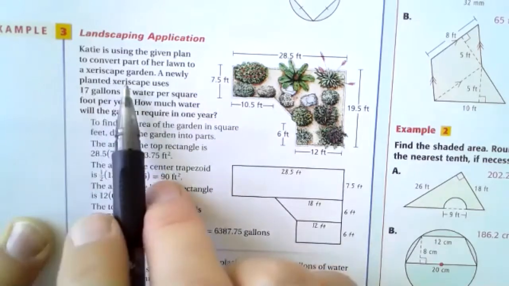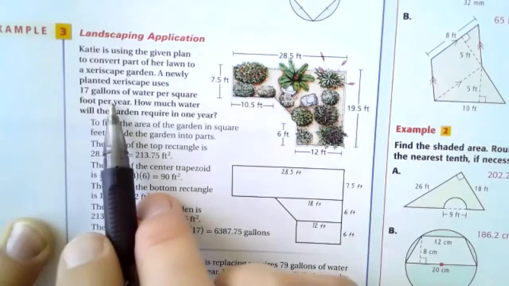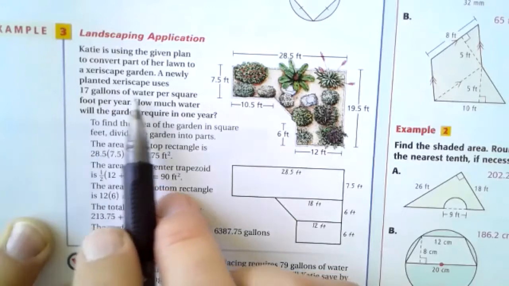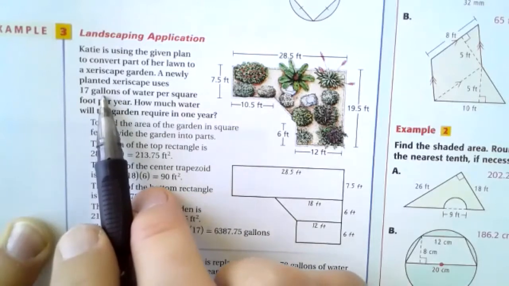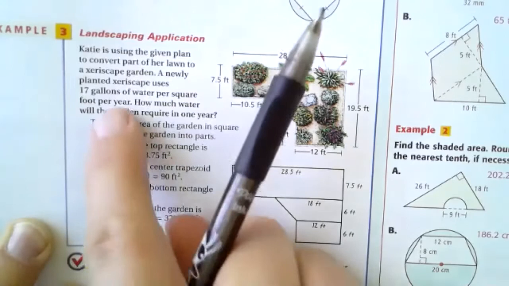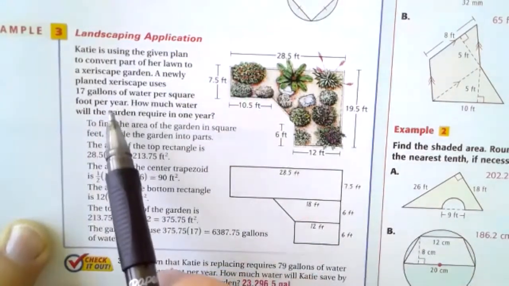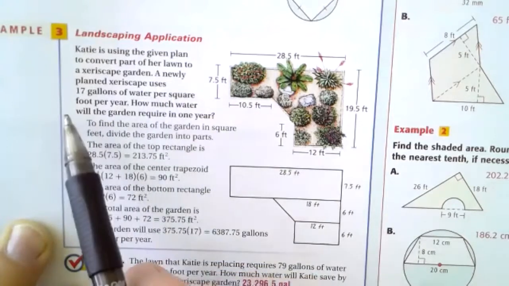A newly planted xeriscape uses 17 gallons of water per square foot per year. 17 gallons of water. That's like 17 gallons of milk, right? You fill up 17 gallons of milk full of water. And then that's per square foot.